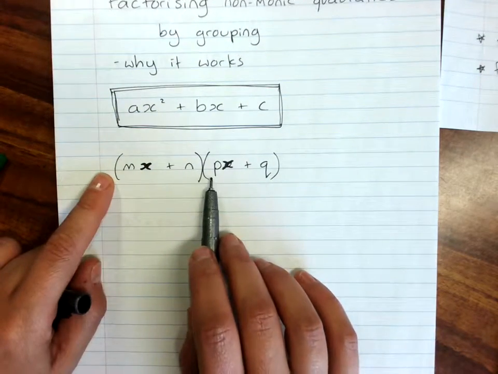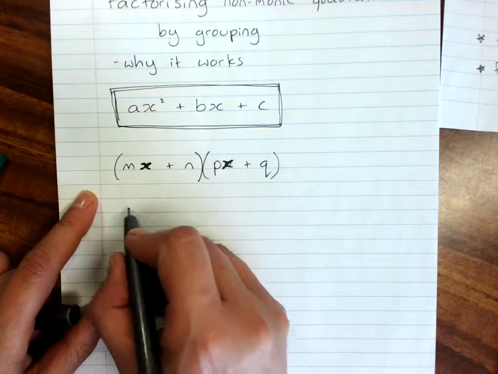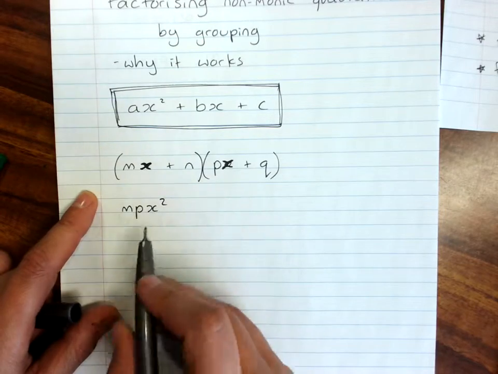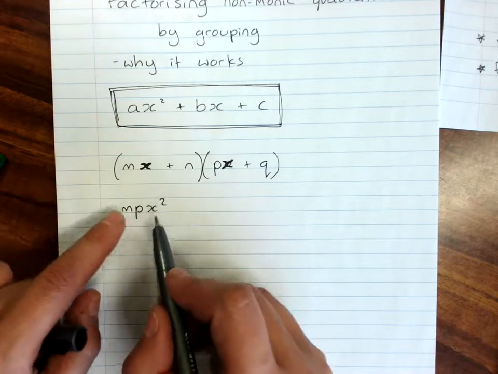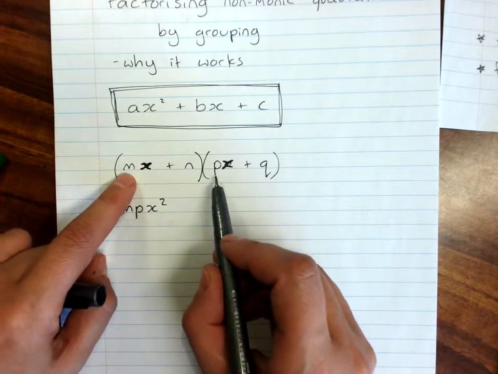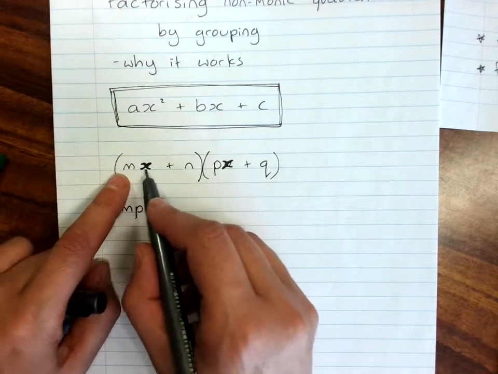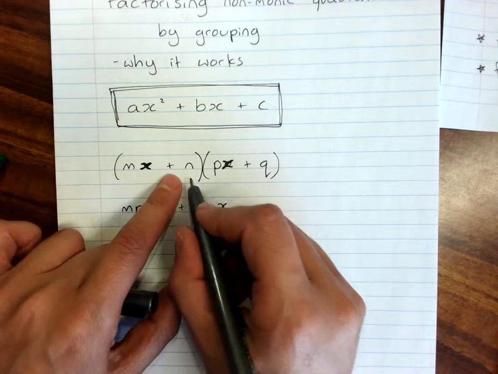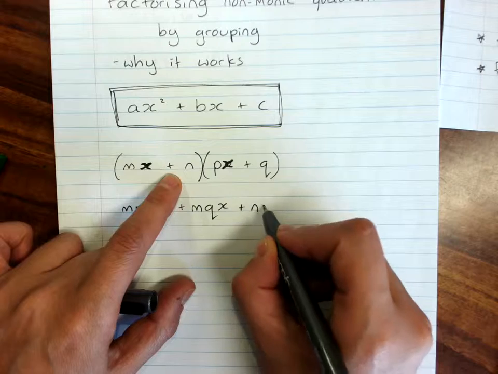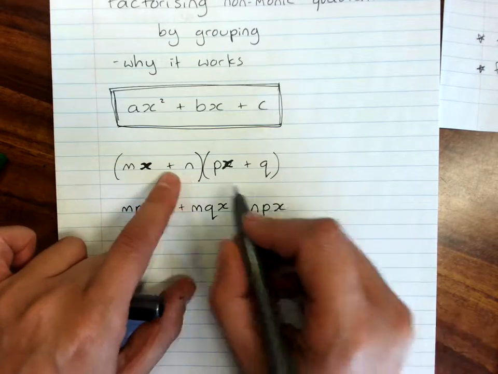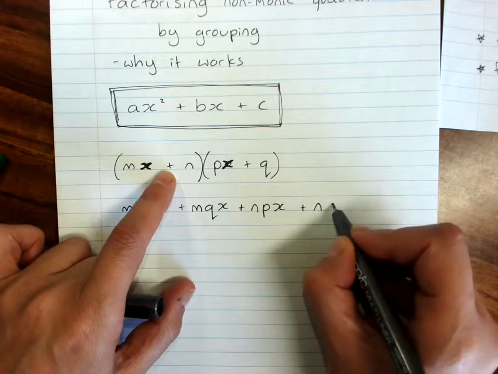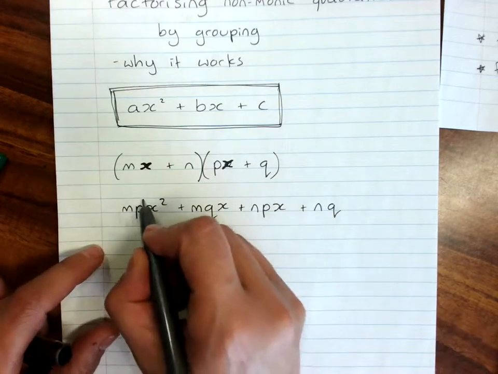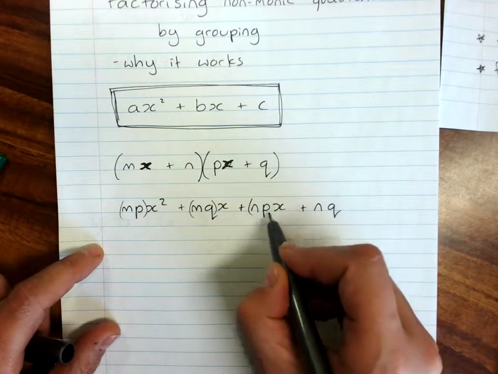mx times px would give me mp x squared. So there's a number in front of the x squared, which I get by doing m times p, and that is our a. mx times q is mqx, n times px is npx, n times q is nq. These are like terms because remember each of these are just numbers.